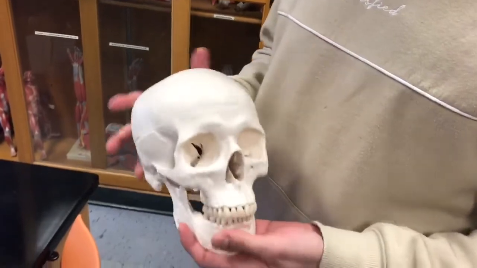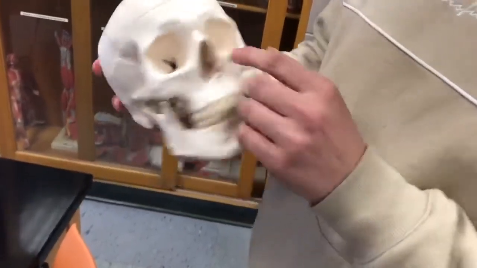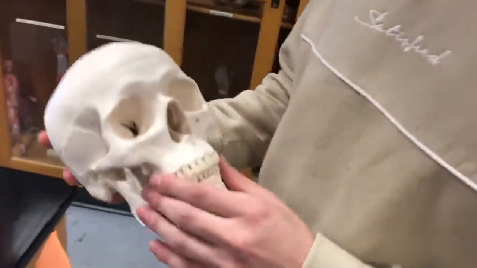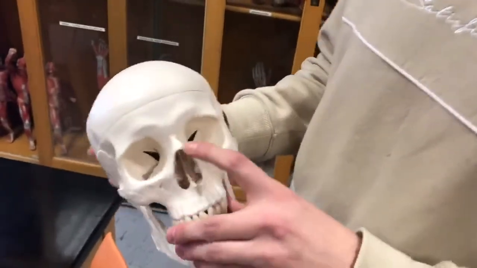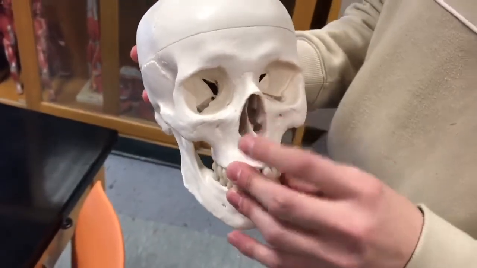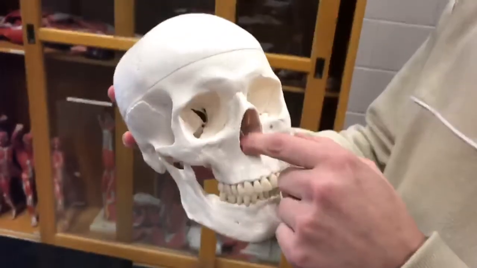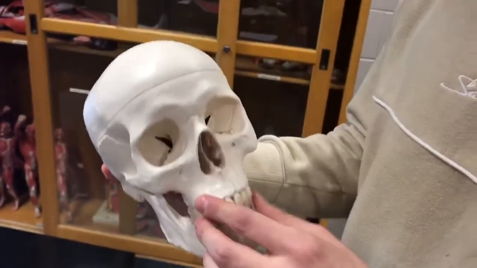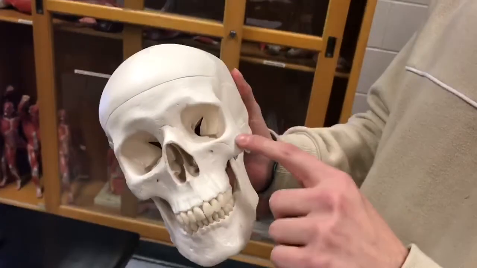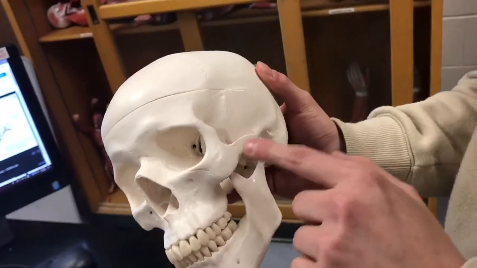All right, so for the facial bones, these are the lacrimal bones right here on both the insides. The nasal bone right here on the top. The vomer on the inside. The inferior nasal conchae are on both sides on the bottom. The zygomatic bone right here. The temporal process of the zygomatic bone is right here.